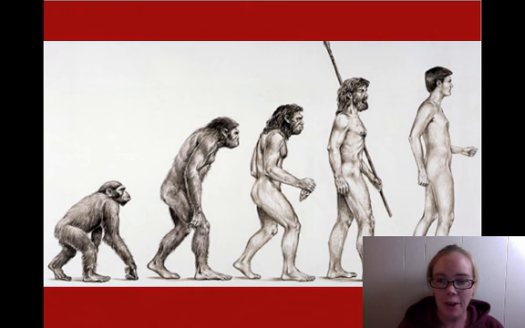So, what do you think of when you see this image? It's a pretty classic image depicting the evolution of man. Now, without a lot of knowledge about phylogenies or the use of a phylogenetic tree, you might assume that this image is depicting that a man came from an ape, or maybe even a monkey.